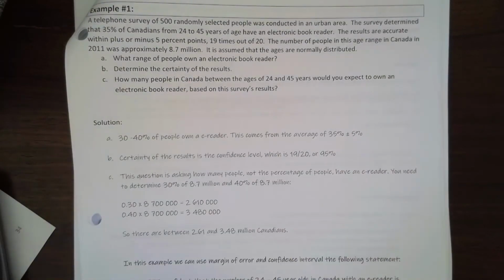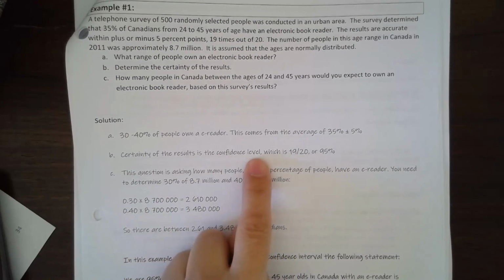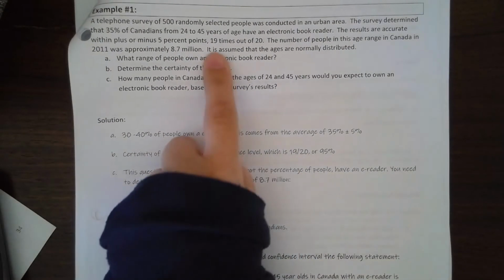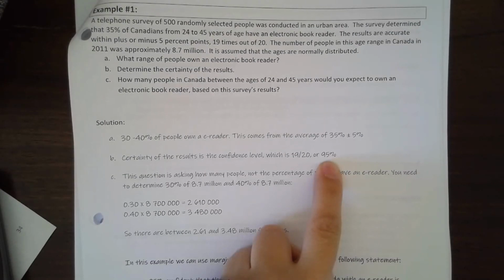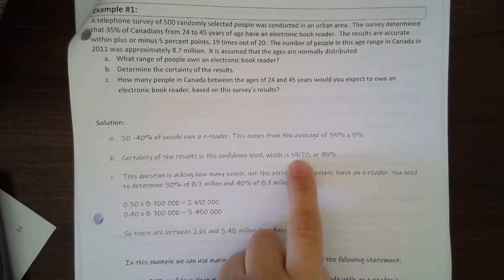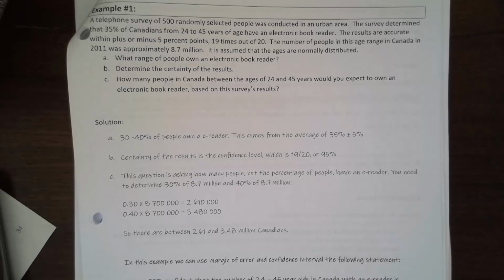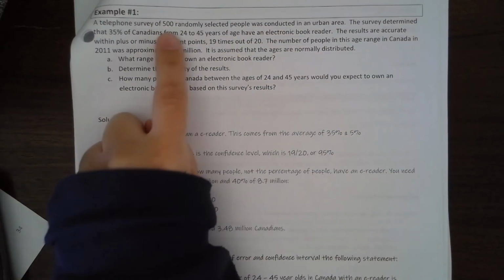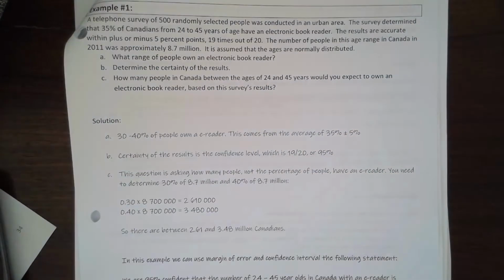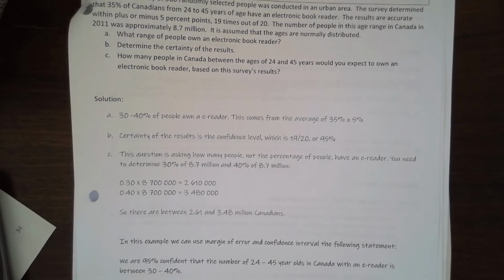Determine the certainty of the results. The certainty is asking about our confidence level. Our confidence level in this case is given as 19 times out of 20, which is just another way of saying 95%. Sometimes we see this as 19 times out of 20, and sometimes we see it as a percent. So that's our confidence level. It tells us how certain we are that this is representative of all Canadians. 500 people were randomly selected, and we've got a 95% confidence level in that, so that's pretty good.